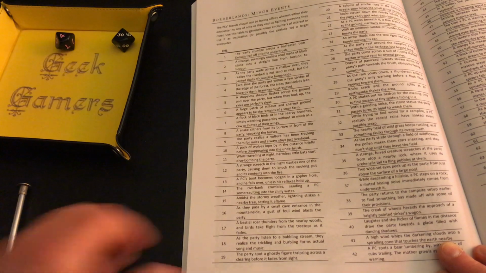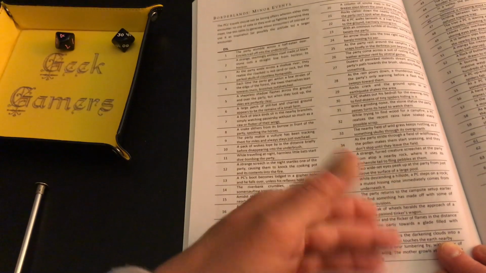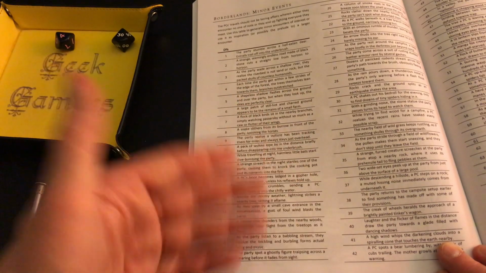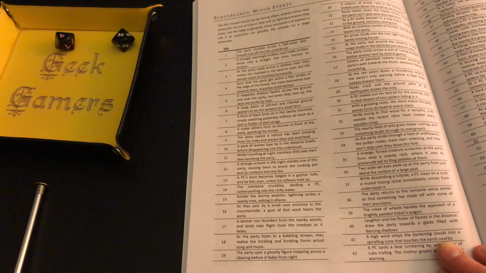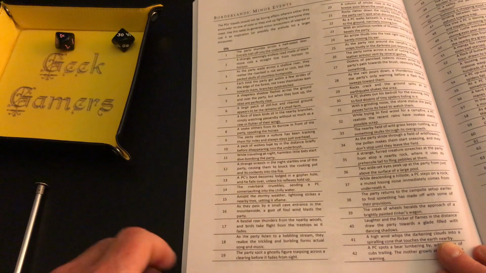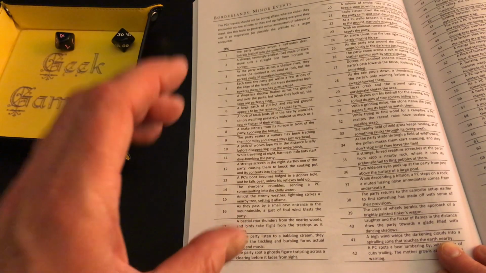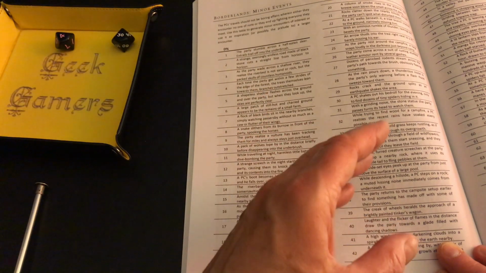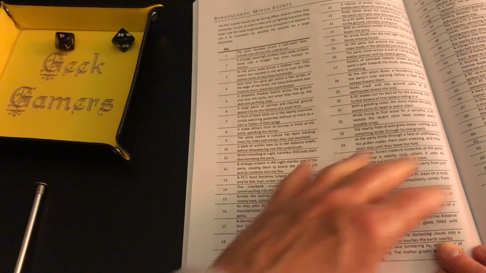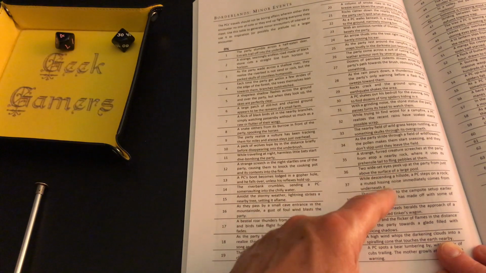So right here we have something fairly generic. There's a party, there's a campsite, they're traveling. Somebody has made off with some of their provisions, but it is, to me, a place to start an entire session with.